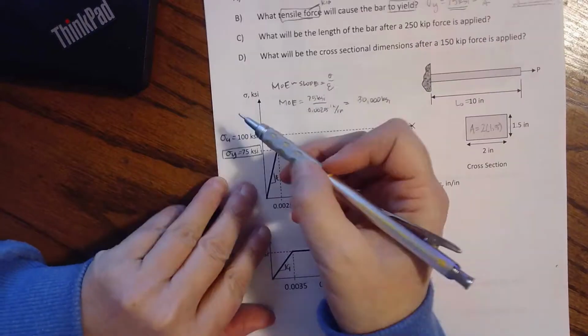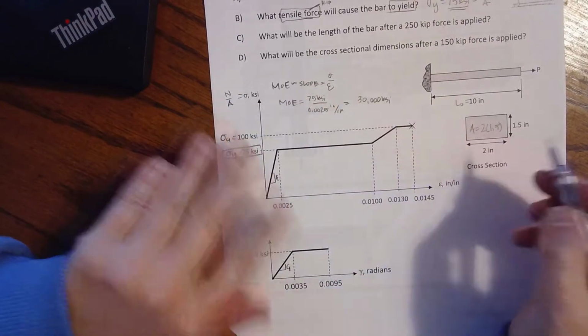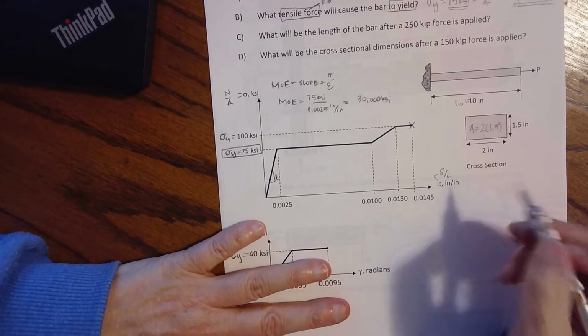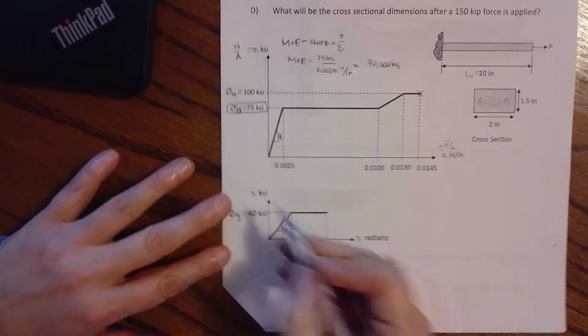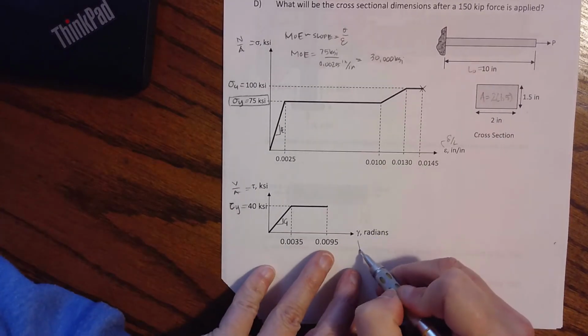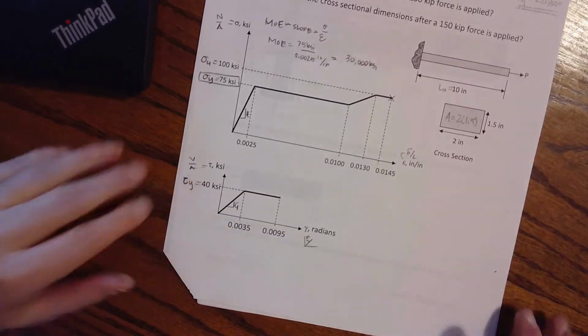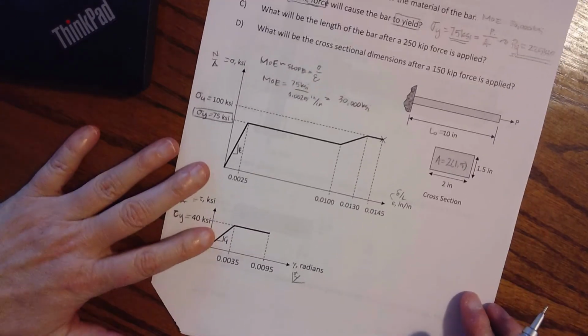What if I wanted ultimate? It would be the same thing. I know that stress, okay, stress is just that internal normal over A. Strain is just change in length over length. Okay, shear stress is that shear force over A. Gamma is that distortion, that shear strain. Okay, so you might just want to mark these on your page.